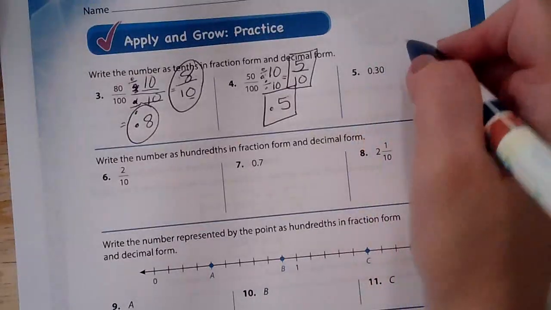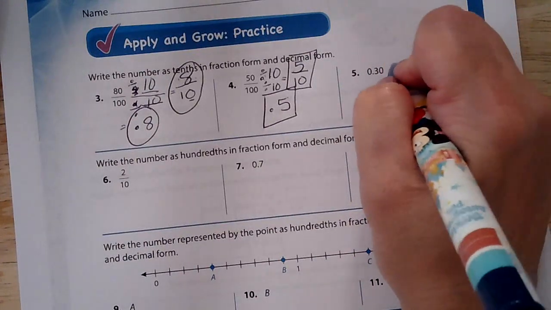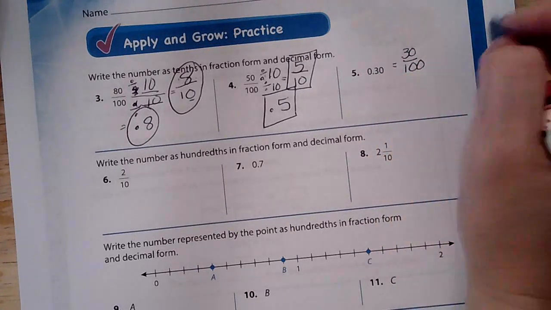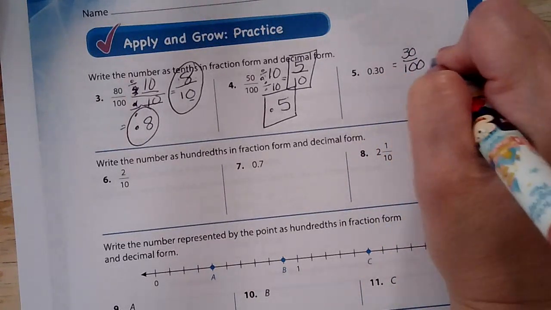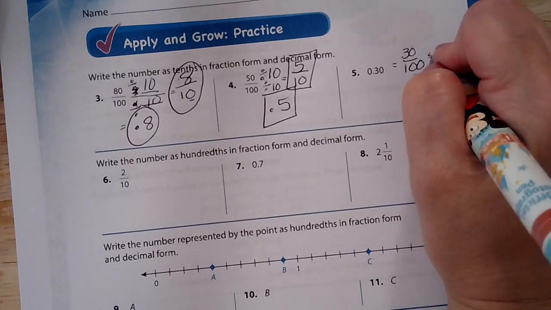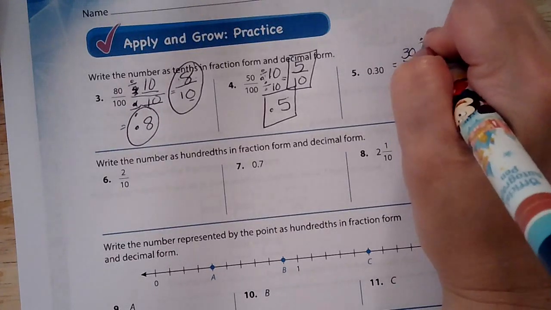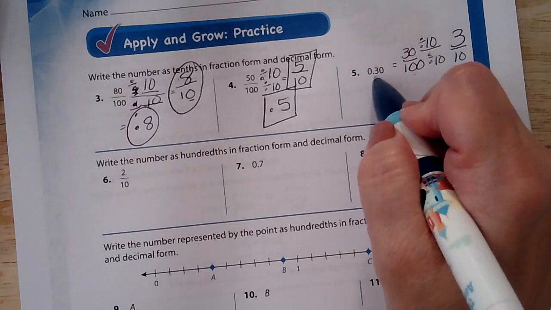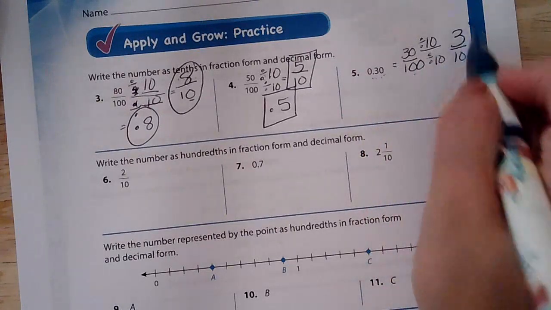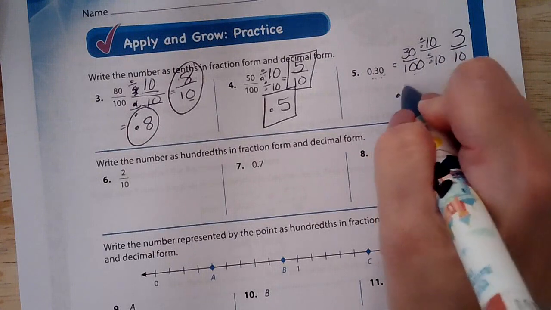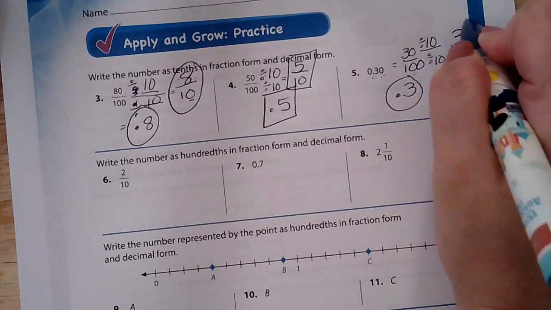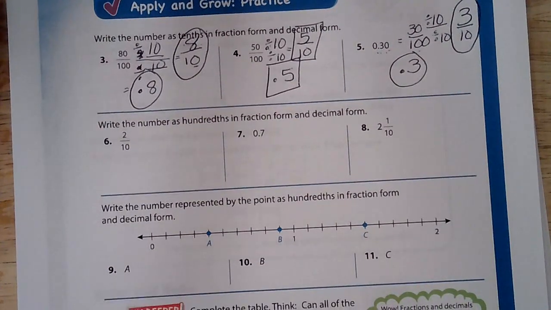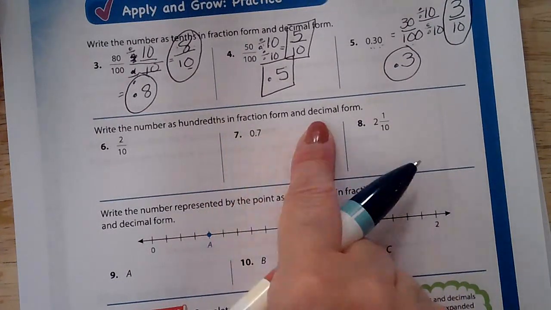And the last one, 0.30. Okay, so 0.30 is the same as 30 over 100, but we need to make it into tenths. Again, we go from 100 to 10, so we divide by 10 here and divide by 10 here, which will give us 3. So 0.30, 30 hundredths is the same as 3/10, which is the same as 0.3. So here are the two answers for that problem. All right, let's see if we can do a few more. Write the number as hundredths in fraction form and decimal form.